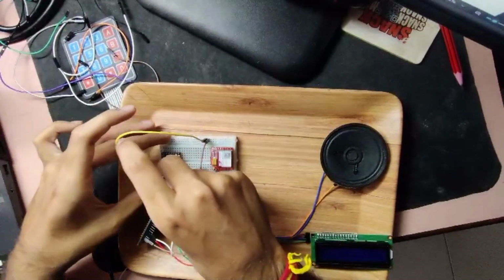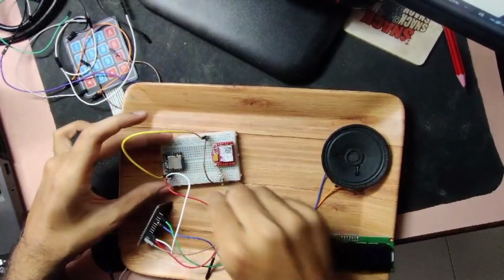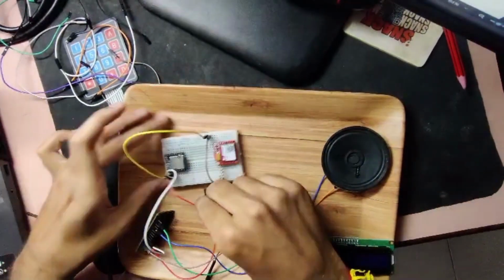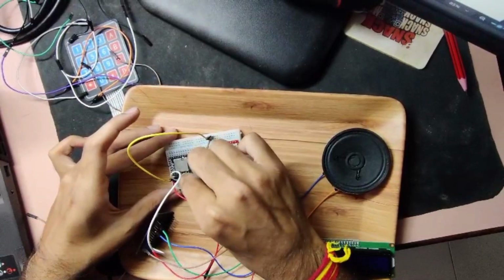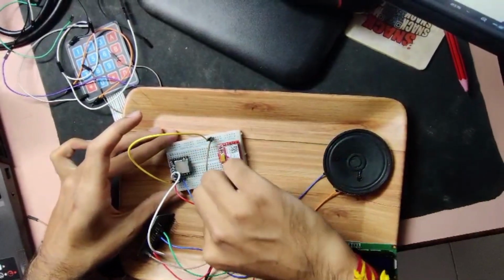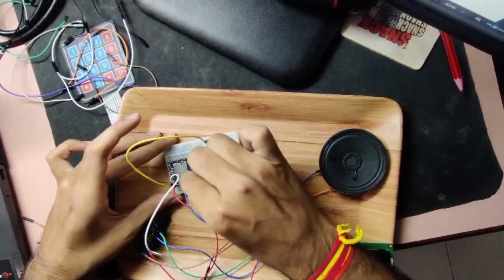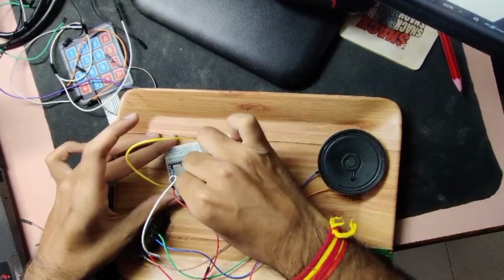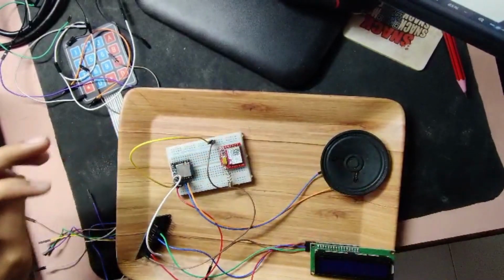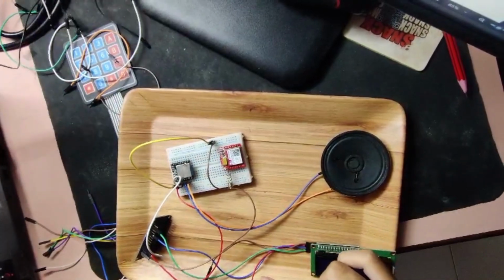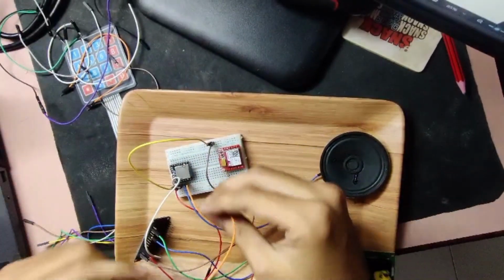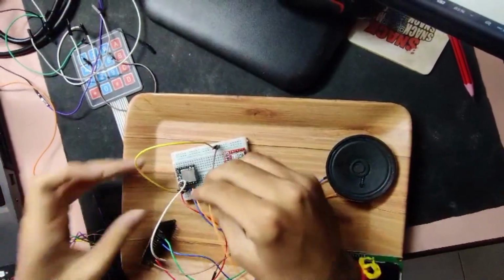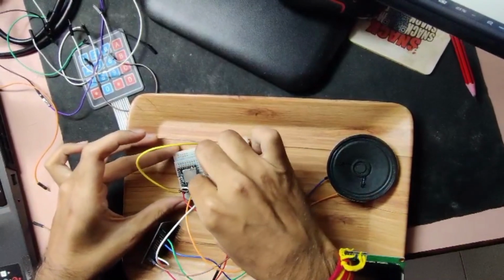Okay, and then for the speaker connection, you have to leave one pin, and after that you have to connect these two for the speaker. So I will just connect them as a speaker. Yes, I've connected them, and the next two pins need to be grounded. So I'm using this one to ground them.